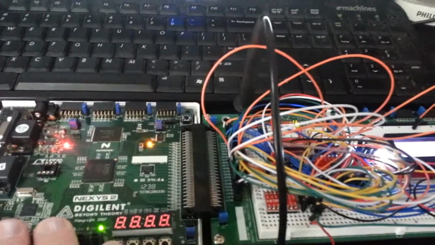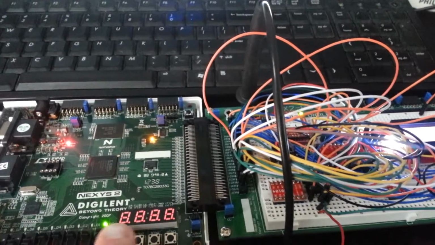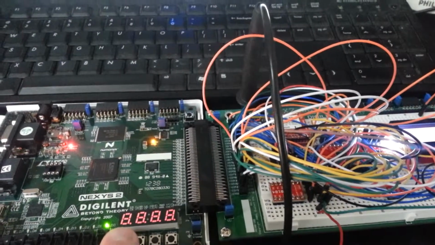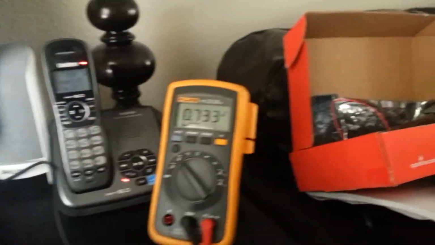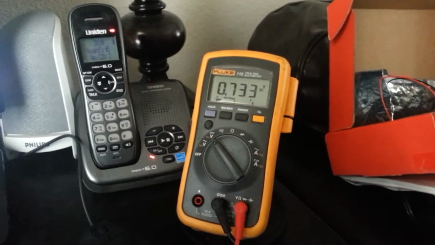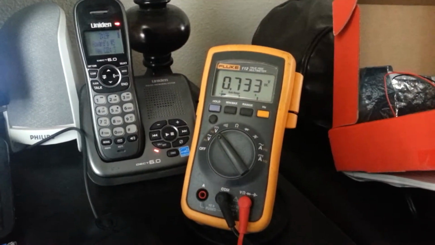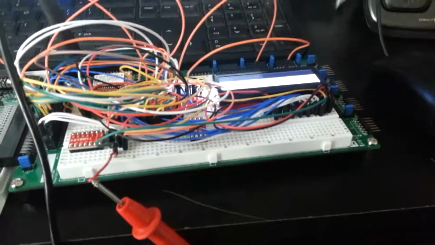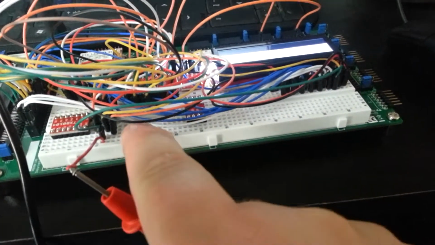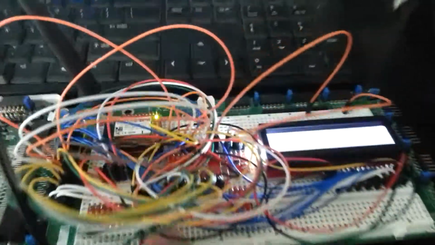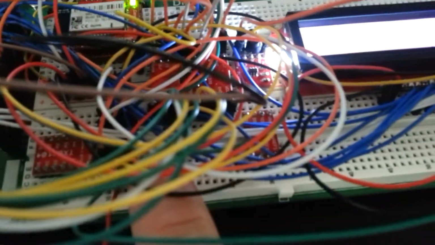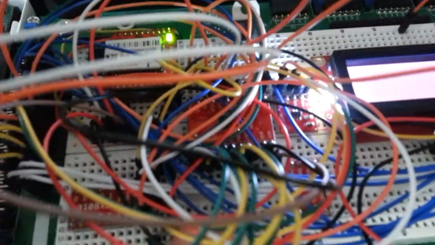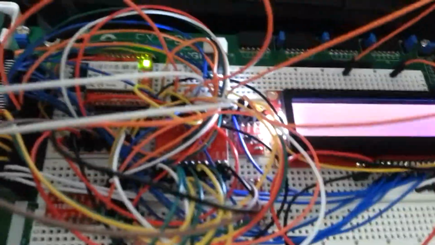So let's take a look and see how well it works. Again, we're going to be making changes through the switches, and I have again this button here for begin. What I did is hook up a multimeter so we could actually see the voltages coming through, and it's coming through right here. You can see here's where the digital potentiometer is, right down here. There's no breakout board in this case, it's just a chip in the breadboard.